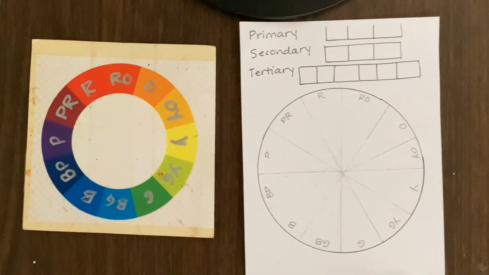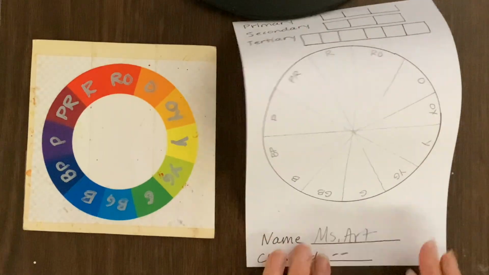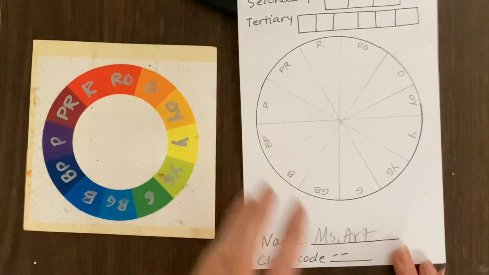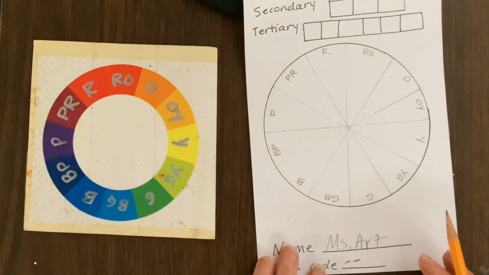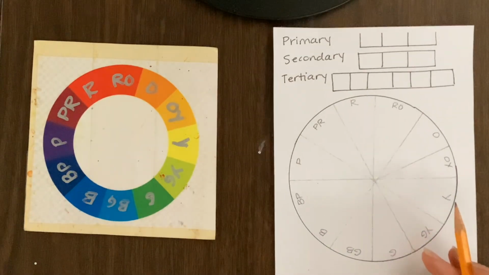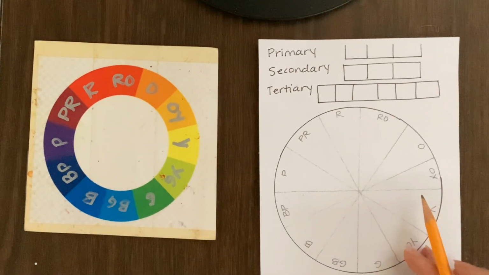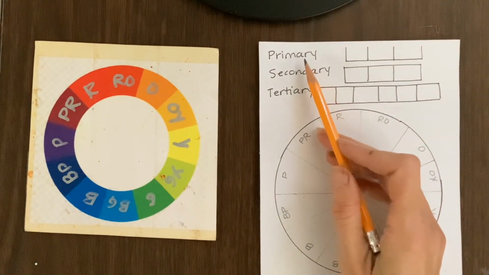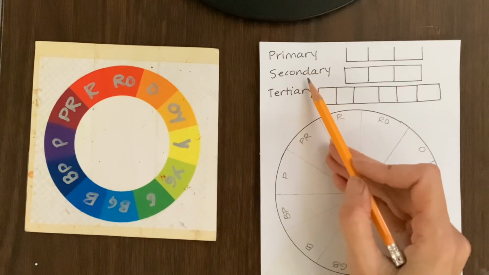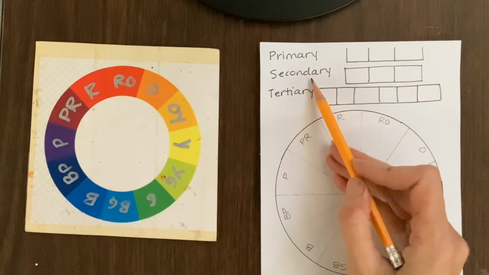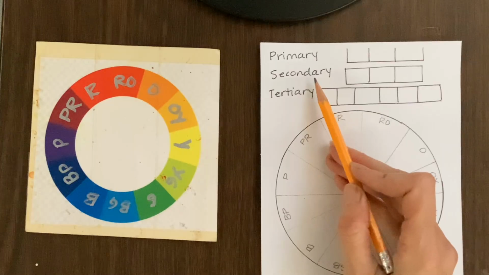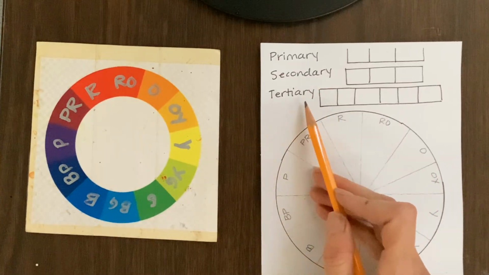When you get your paper, you will write your name and your class code on the bottom. And we will talk about the groups of colors that we have learned about before: primary, secondary, and a new group of colors that we are learning about today, which is tertiary.